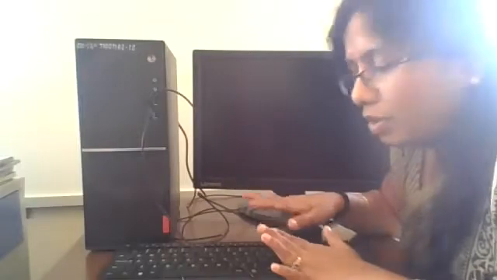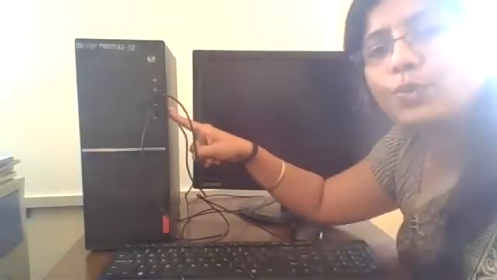Monitor only shows you the result, information. Keyboard and mouse will only help us to put instruction inside the computer. But actual working of the computer, who does it? This is the CPU who does the processing and actual working.